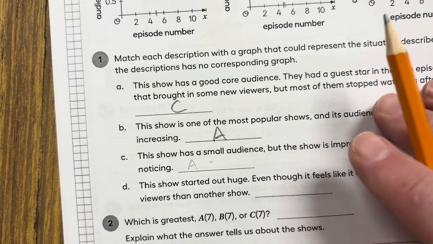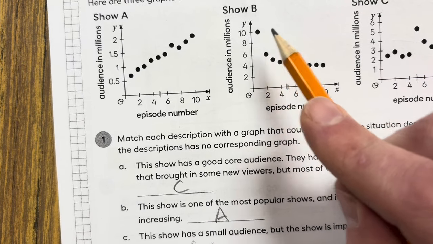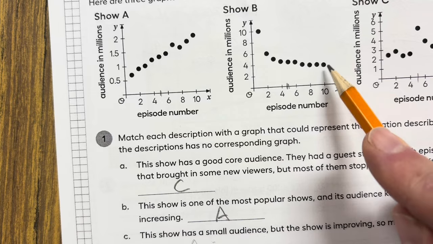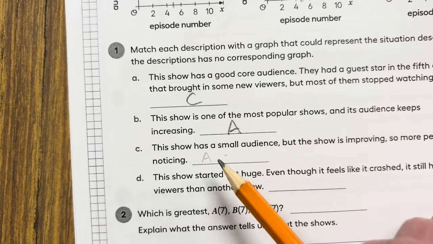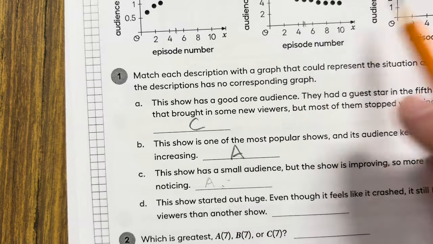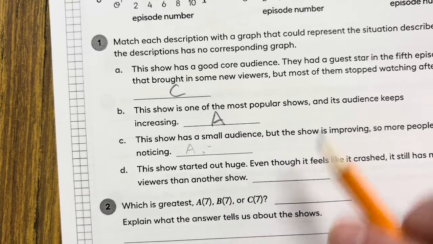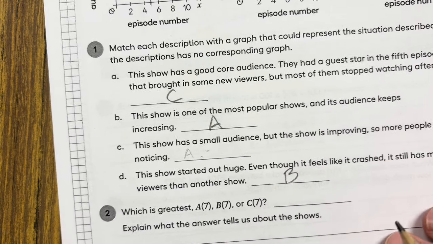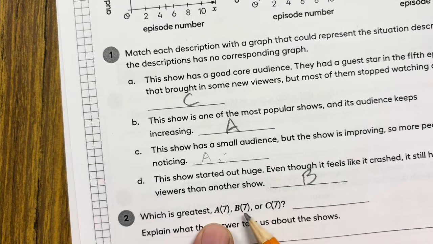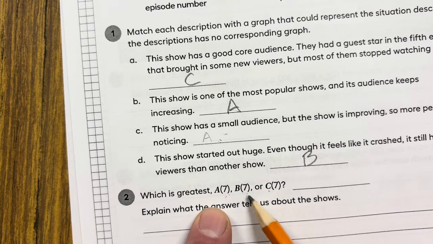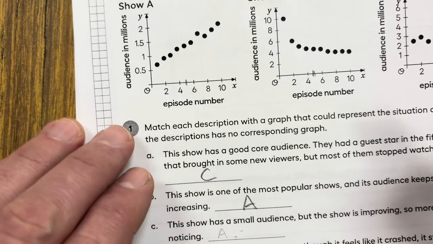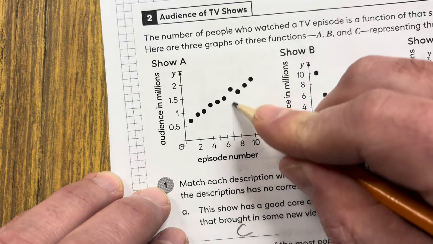So if we take a look at this one, here is the huge viewership, looks like it crashed. It still has more viewers than another show, which I think is going to be this one right here that we don't have a graph for. So let's go ahead and put this one as B. Which is the greatest at the 7th episode? Notice A of 7, B of 7, that's a C of 7, that's a 7th episode. So here is the 7th episode.